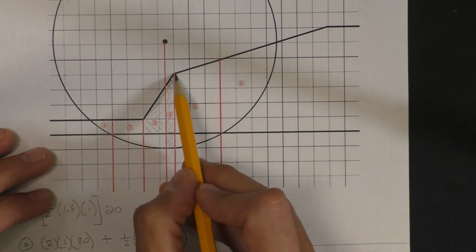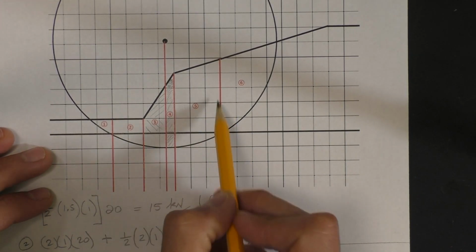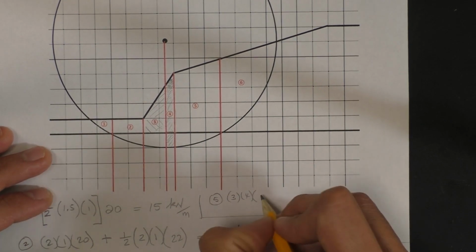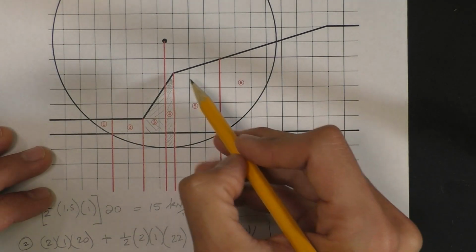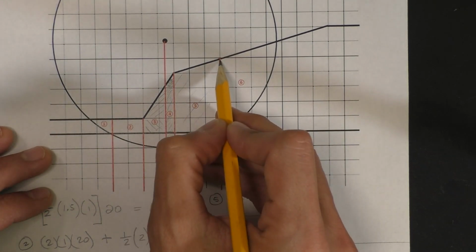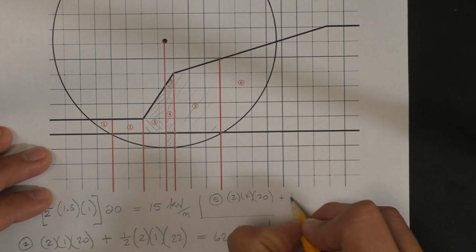Number 5. What do we have here? We have this big rectangle, 3 times 4 times 20 kilonewton per meter cubed. That's all that. This triangle, 3 times 1 times 1/2.